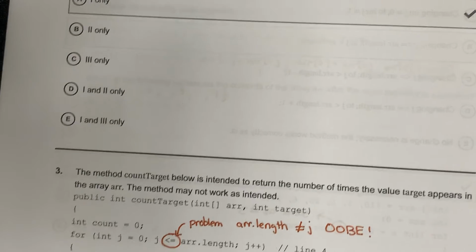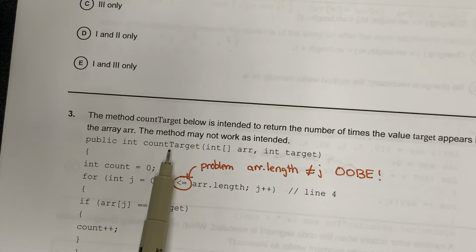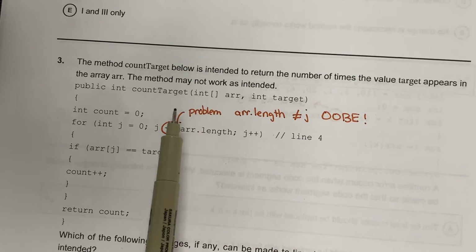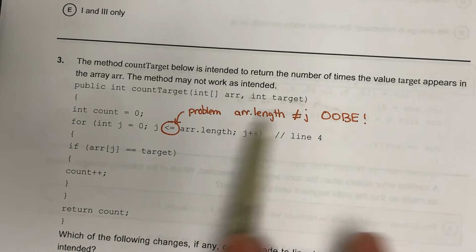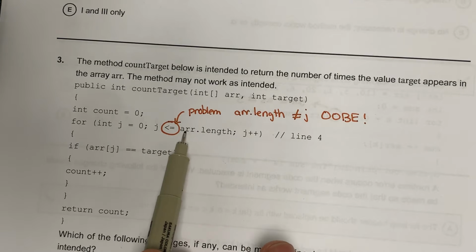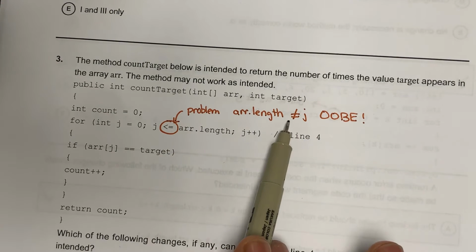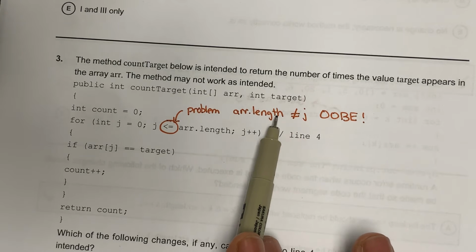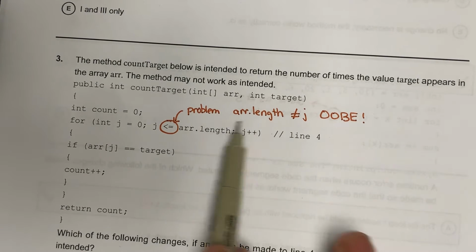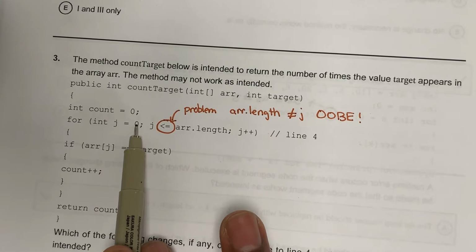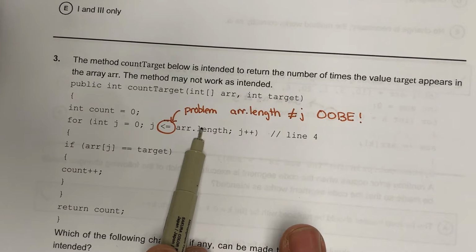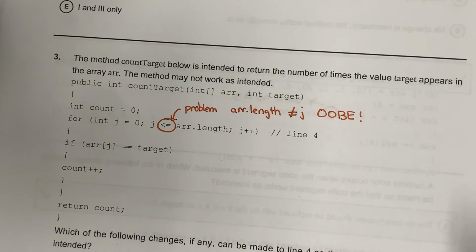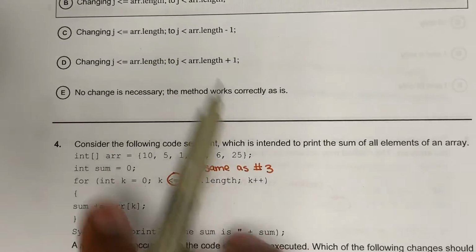For 3, it's pretty simple. We have a method called count target, and you're basically counting the number of times a particular value shows up in an array. The only problem is that this is less than or equal, because it's array.length and we start at 0, you're just going to get an out of bounds exception because j can't equal array.length. Or, I mean, it can, but then this needs to be j minus 1, and that needs to start at 1, for instance. But because we start at 0 and you have to go up to the array length without including it, the change should just be that this should be less than. And so that's going to make B the correct answer.